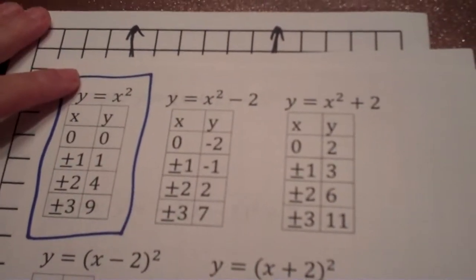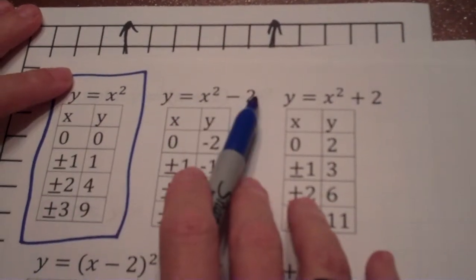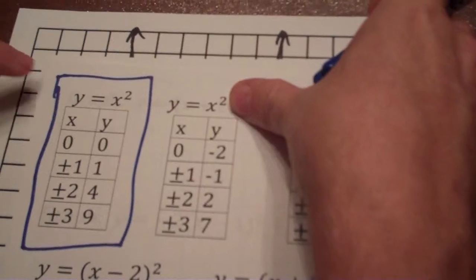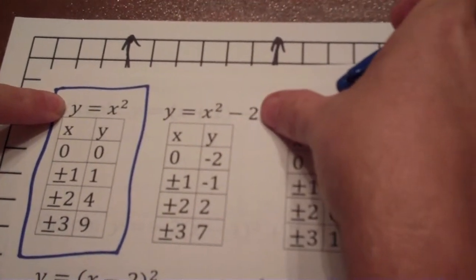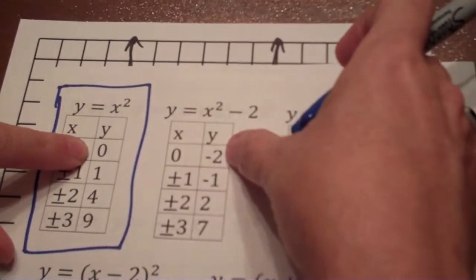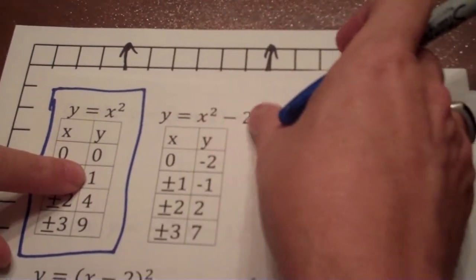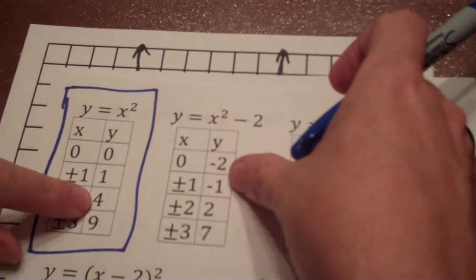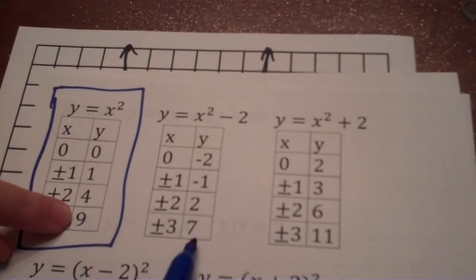Here's the first one I'd like for you to consider. What happens if I have x squared minus 2? Well, basically, y still equals the same old x squared it equaled back in this one, but now I'm going to subtract 2. So before, if it equaled 0, now it will equal -2. If it equaled 1 before, and I subtract 2, it'll equal -1. If it equaled 4 before, now it'll equal 2. And finally, if it equaled 9, it equals 7.